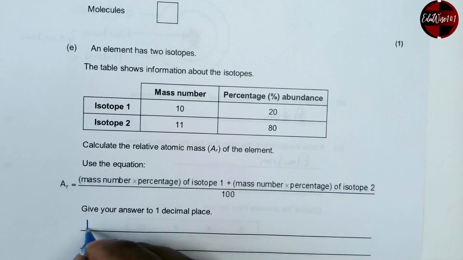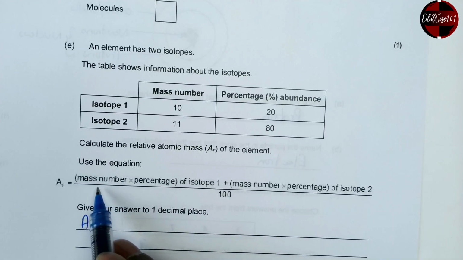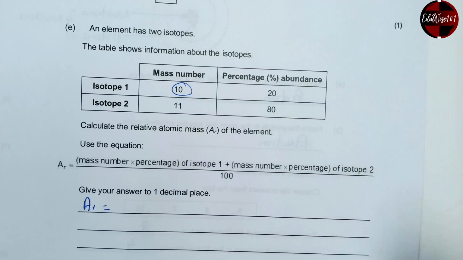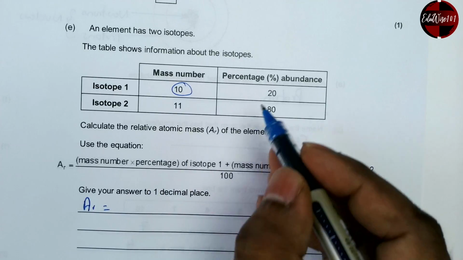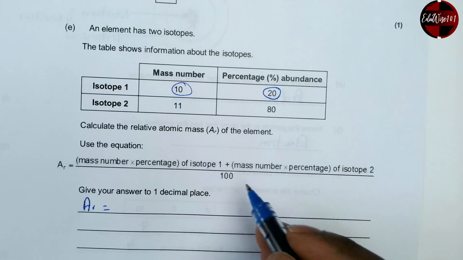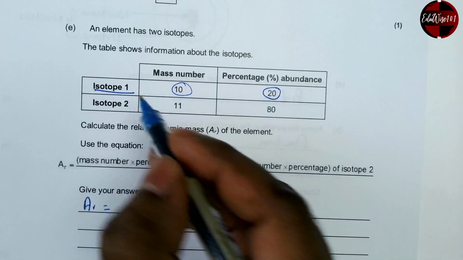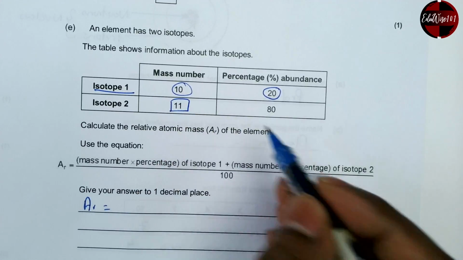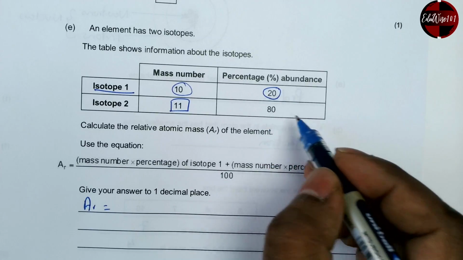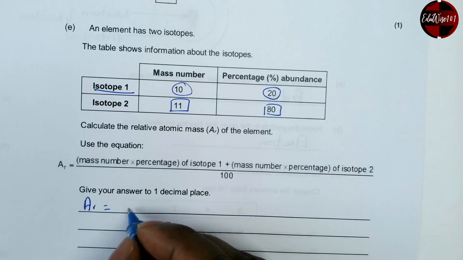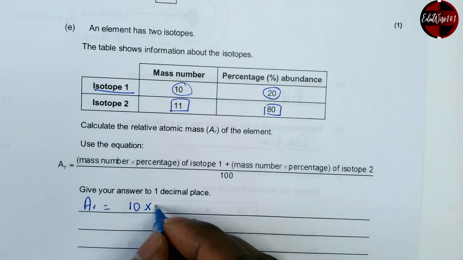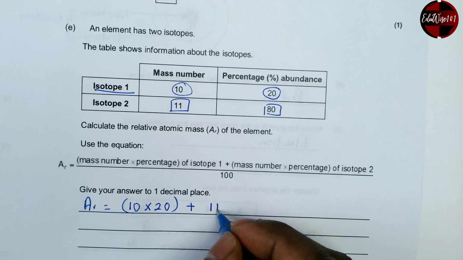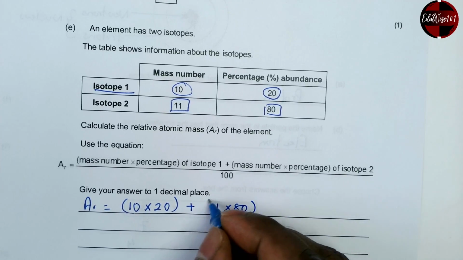So Ar equals mass number, so I'm going to look at this, 10 multiplied by the percentage, which is 20, of isotope 1, and then add that to the mass number of isotope 2 multiplied by the percentage. So 10 times 20, add that to 11 times 80.